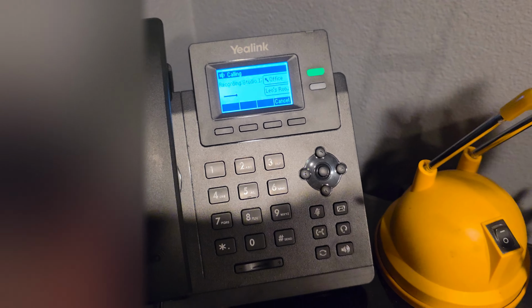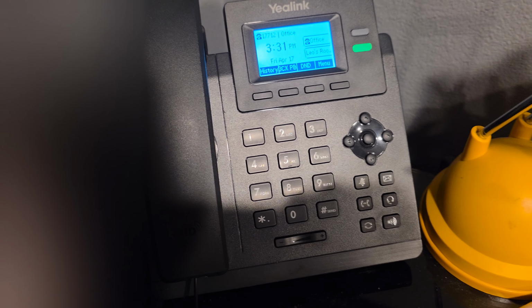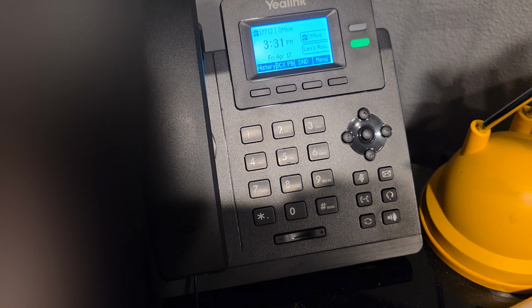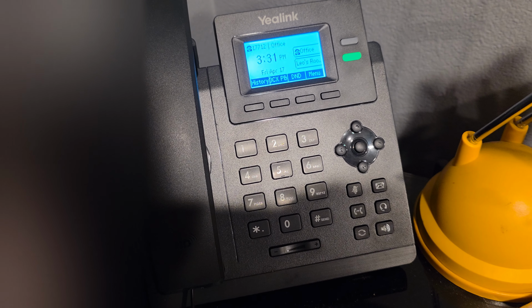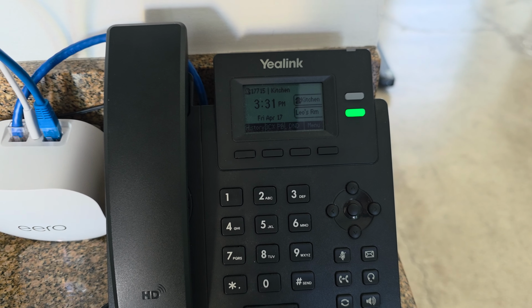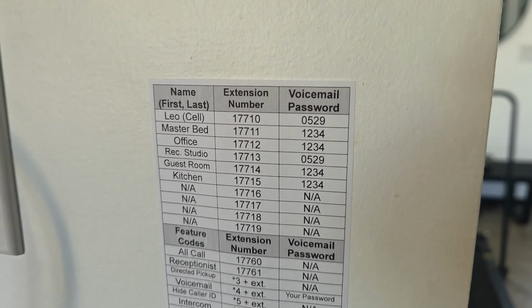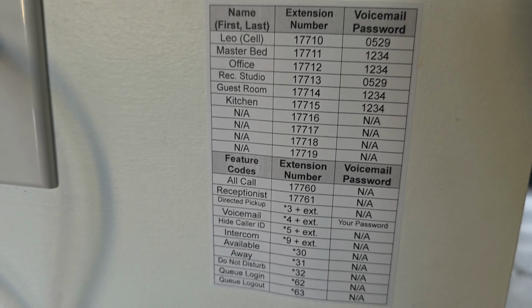And now we will go back to my room and show you the kitchen, because that's where I have the directories. So I'll pause the video here. Okay, so back at the kitchen. So I covered all the phones that are currently in the house.